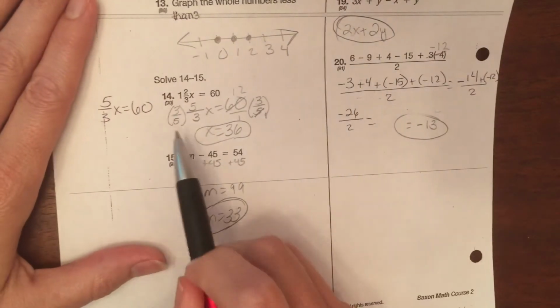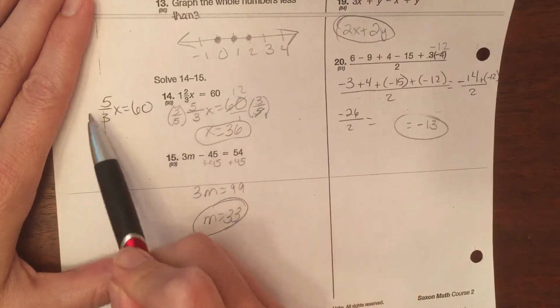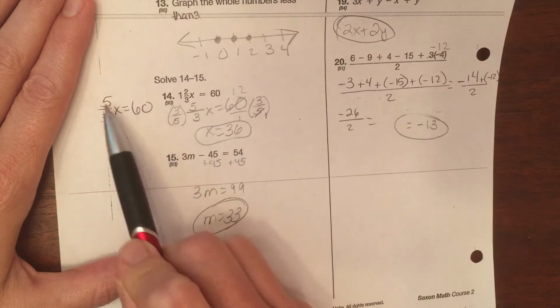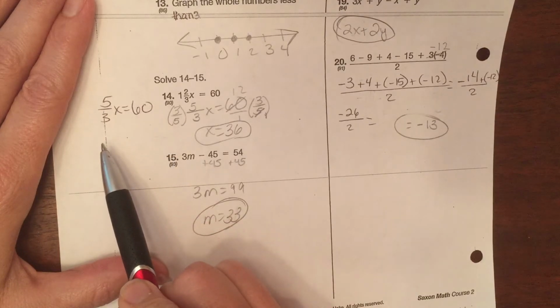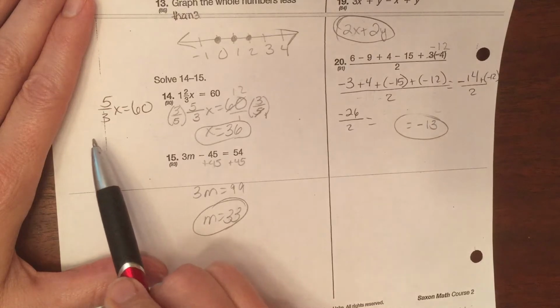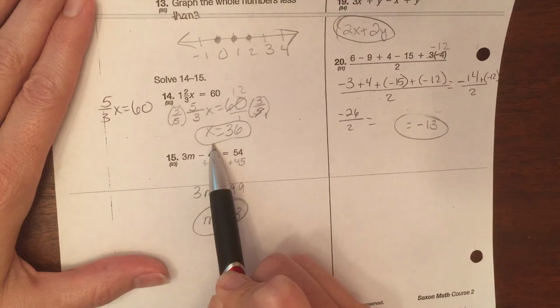Number 14. 1 2/3 x equals 60. I changed 1 2/3 to 5/3 x equals 60. What's happening to x? It's being multiplied by 5/3. How do I undo it? Divide by 5/3, which means multiply by the reciprocal. Multiply both sides by 3/5. Your final answer is x equals 36.